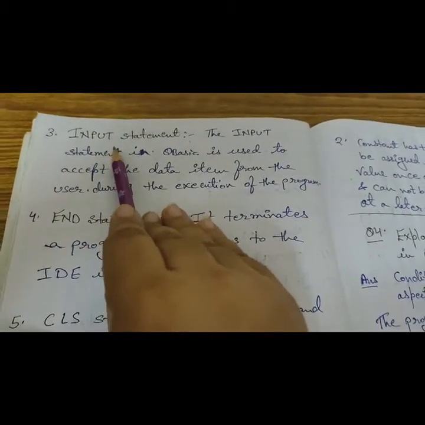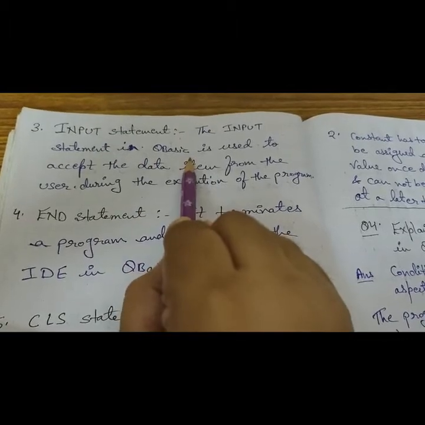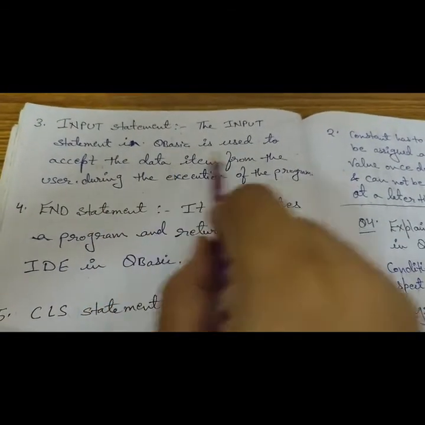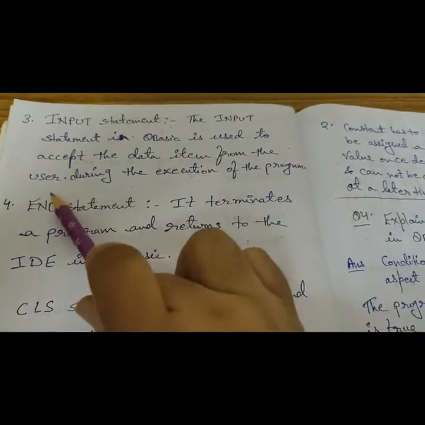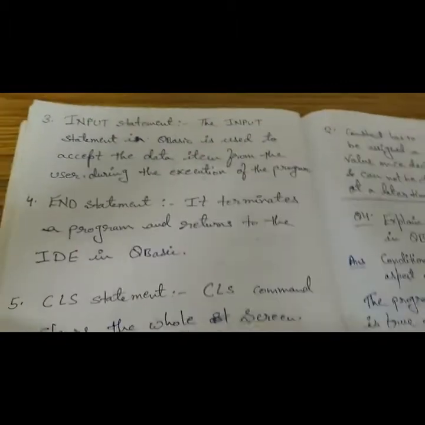Third is INPUT statement. The INPUT statement in QBasic is used to accept the data item from the user during the execution of the program.